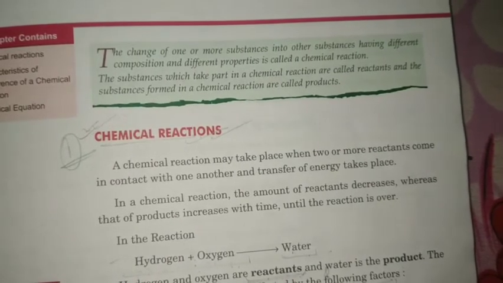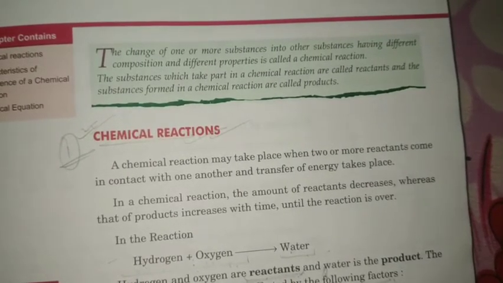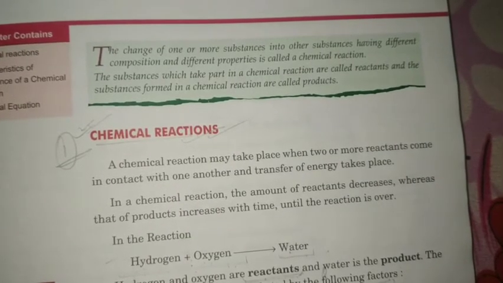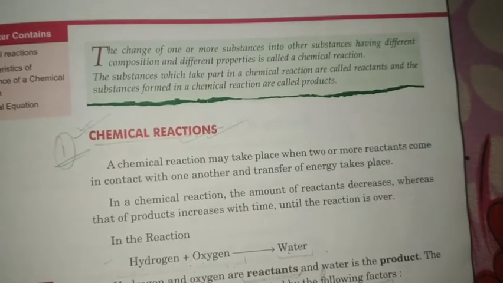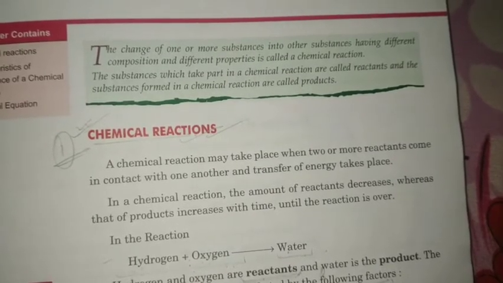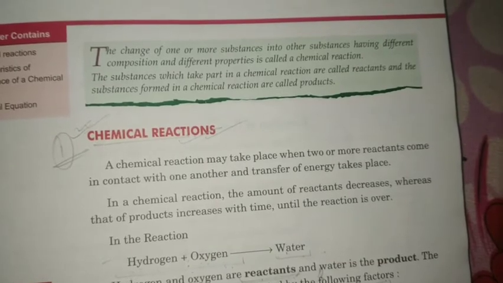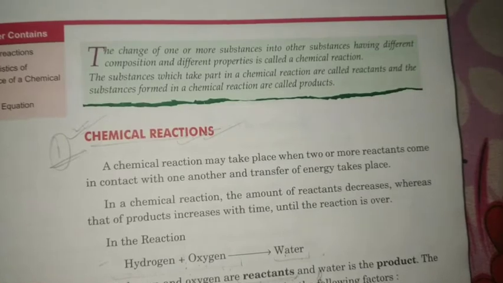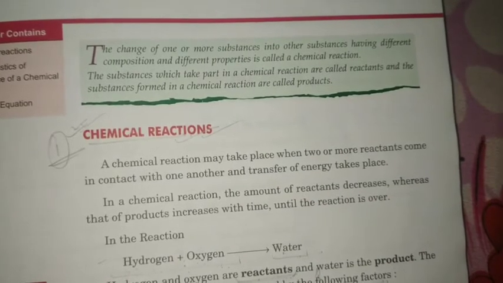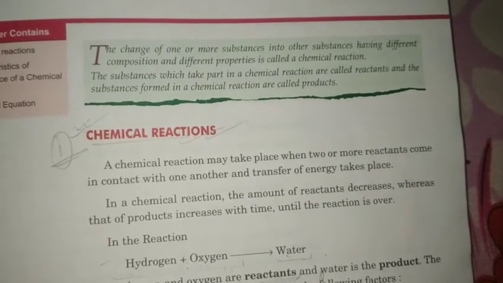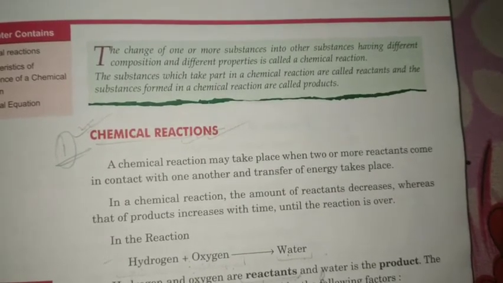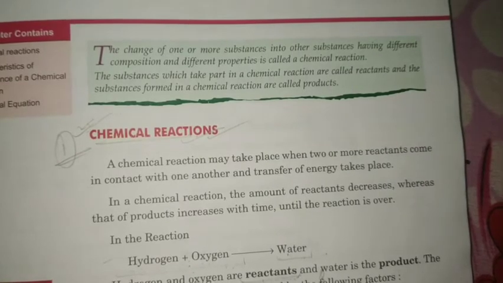that is your tea. So the substances which take part in a chemical reaction are called reactants. And what are those reactants in this example? Milk, water, tea leaves and sugar. And what is the product? Tea. That is your product. So the substances which take part in a chemical reaction are called reactants, and the substances formed in a chemical reaction are called products. So this is all about chemical reaction, reactants and products.